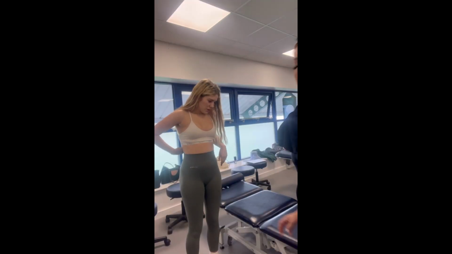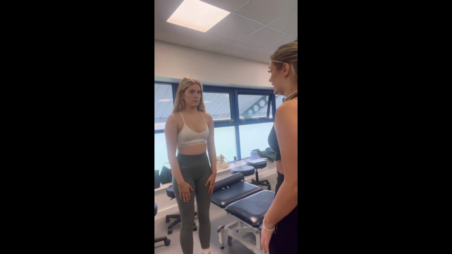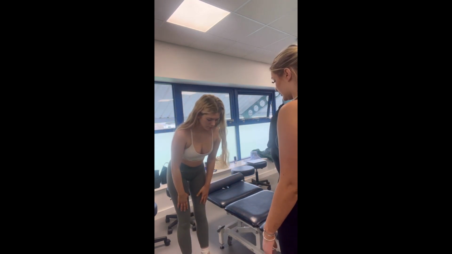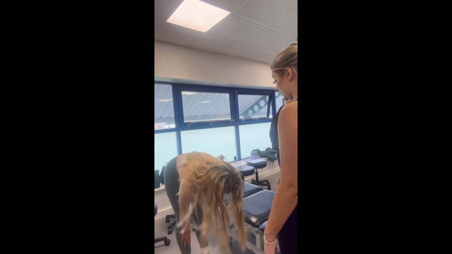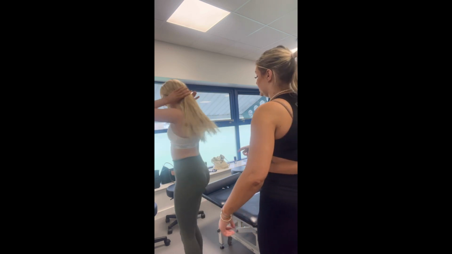In order to test the lumbar spine, I've asked Dylan to stand up. Here I'm asking Dylan to imagine she is trying to push her hands down the front of her legs down to her toes in order to perform lumbar flexion. I then get her to repeat this process.